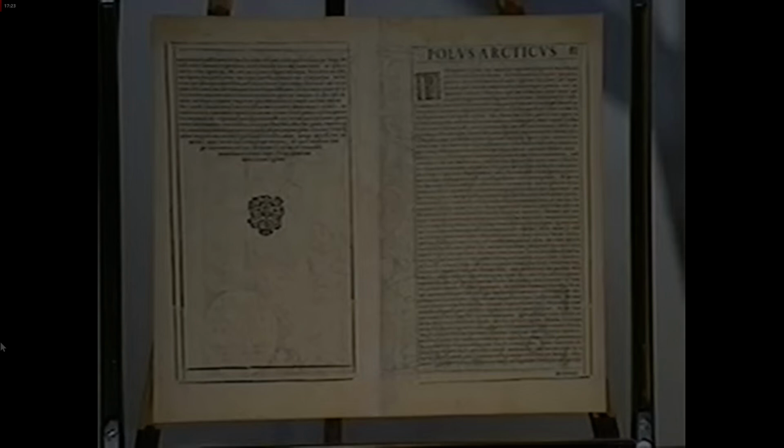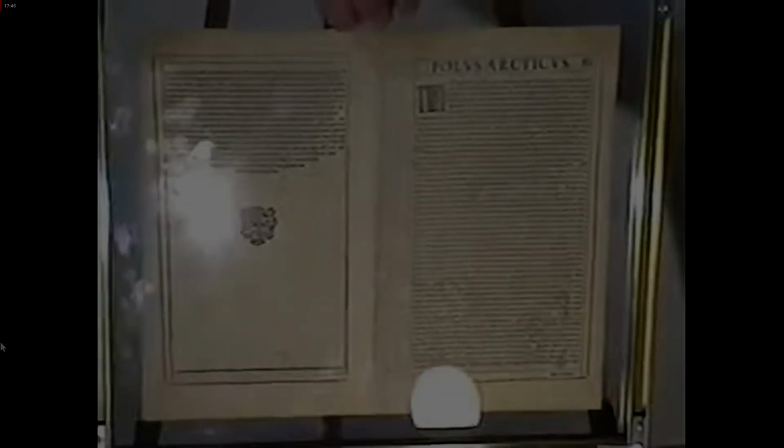The reverse of the map explains in great detail many aspects of the Arctic region. We will read some of this as it is translated from Latin momentarily. Now we are going to show you the front of this original 1608 map done by Matthias Quadus.